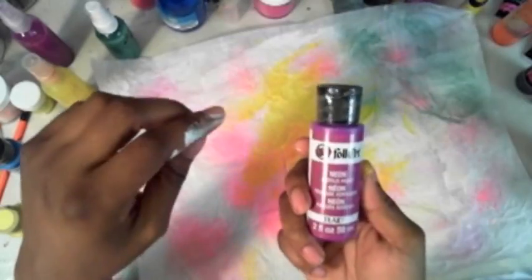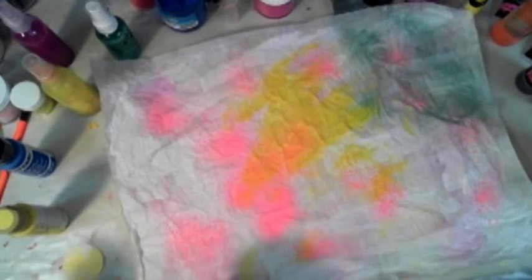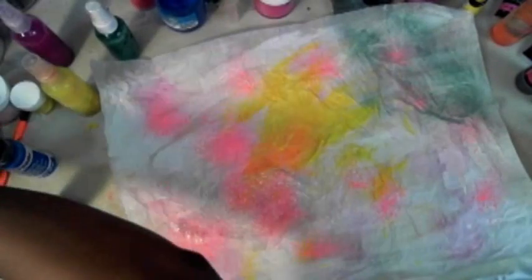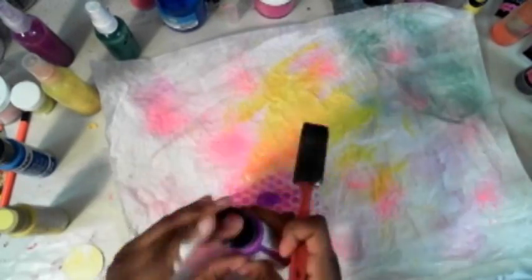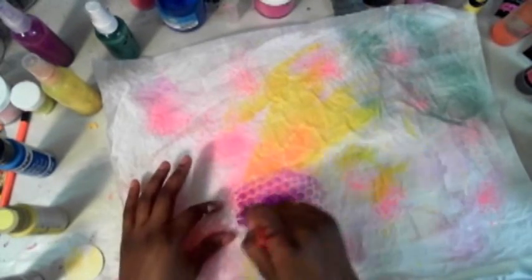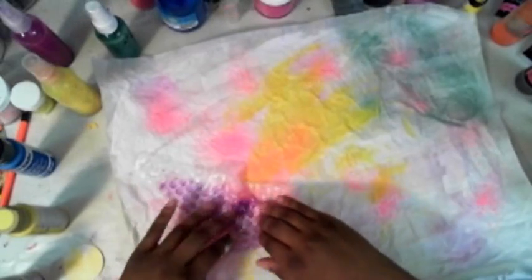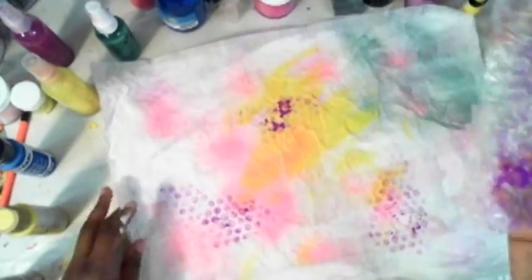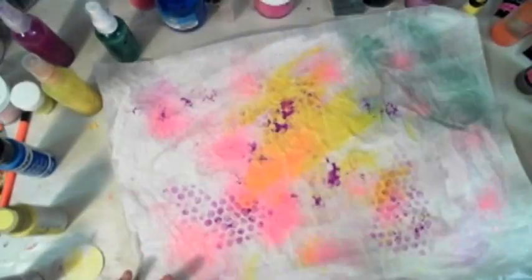And now I'm using Neon Purple by Folk Art and some bubble wrap, applying an even coat of color to the bubble wrap to make sure certain areas are not oversaturated, because then it'll show up wherever you stamp. So I'm just stamping all over, and this is another good way to save money by using found objects as stamps.